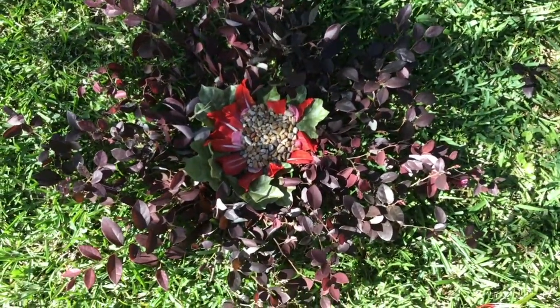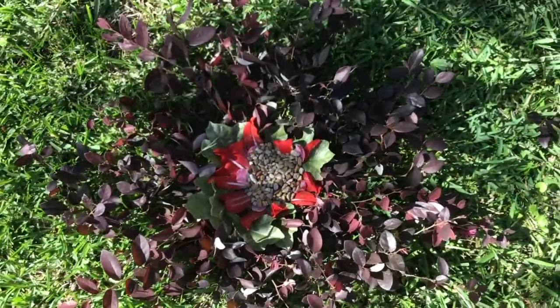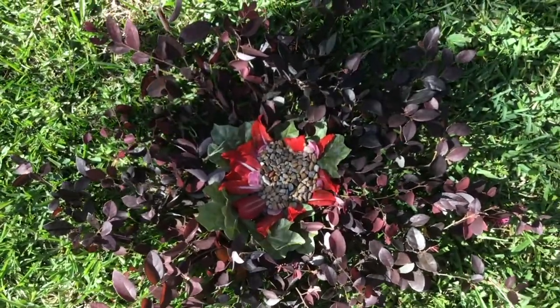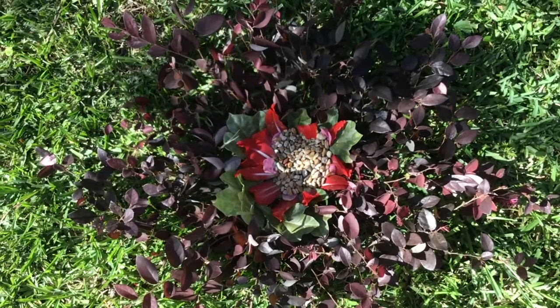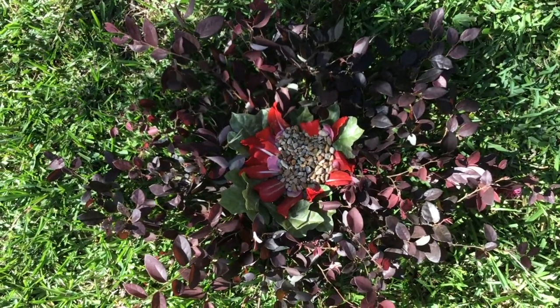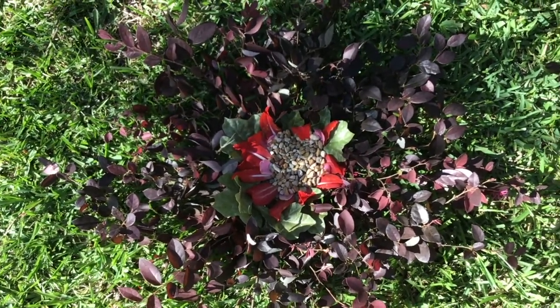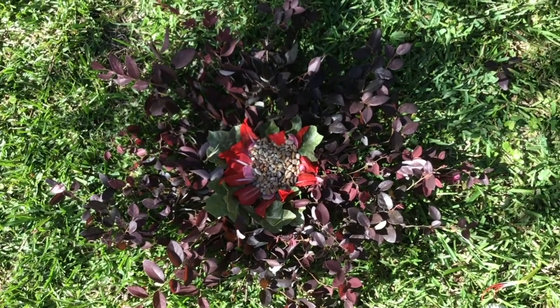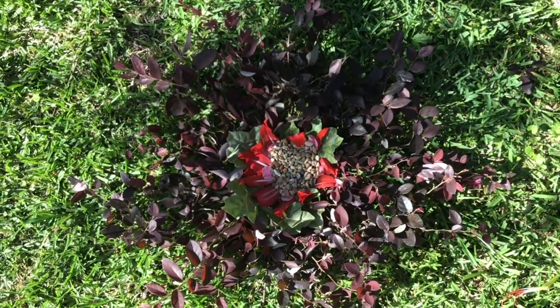So this is one example of a piece of land art. Don't forget to Google it. I would love for you to look at all types of land art designs. You are going to see that they are all made with organic objects in a circular design.